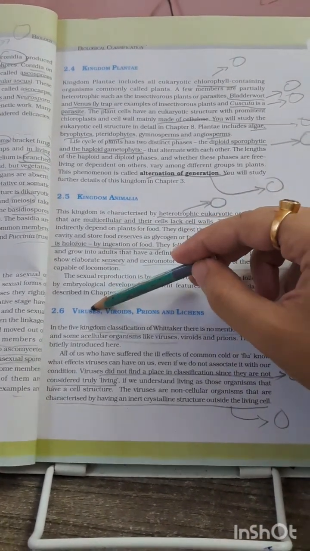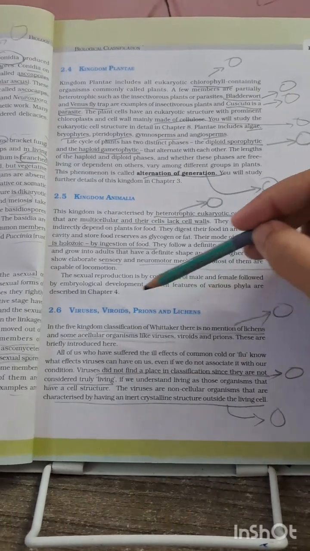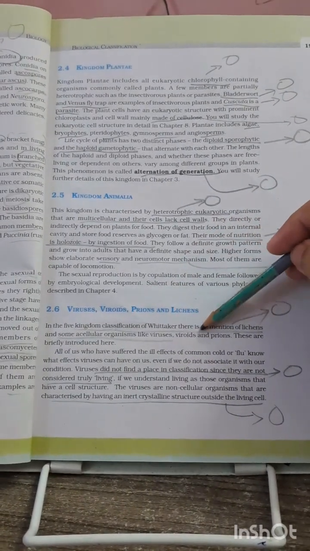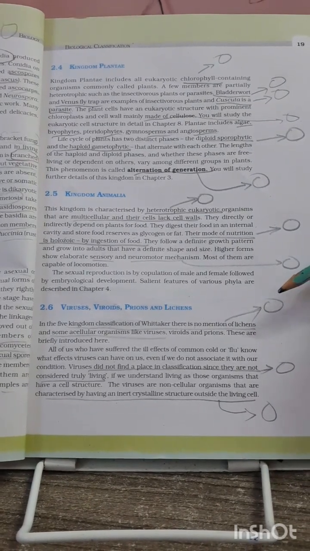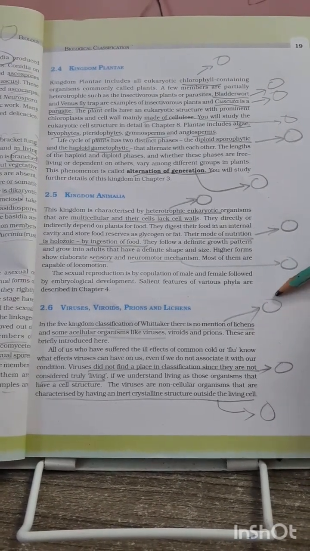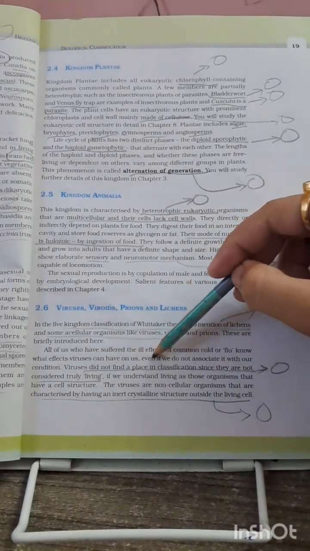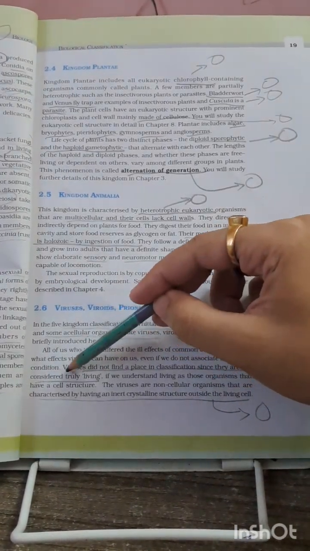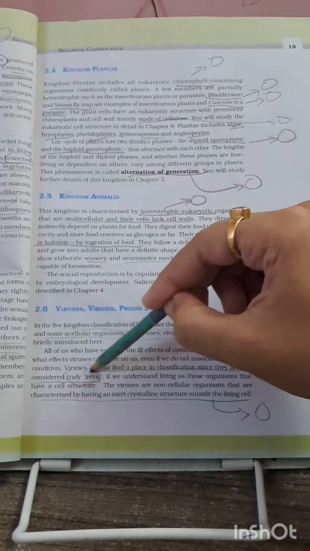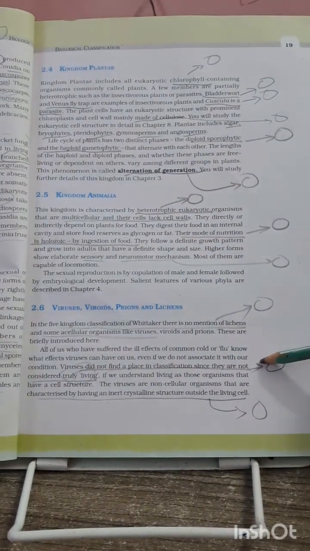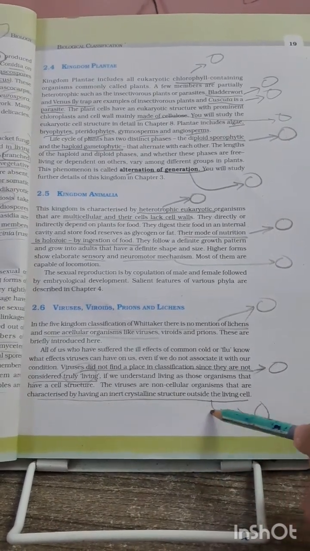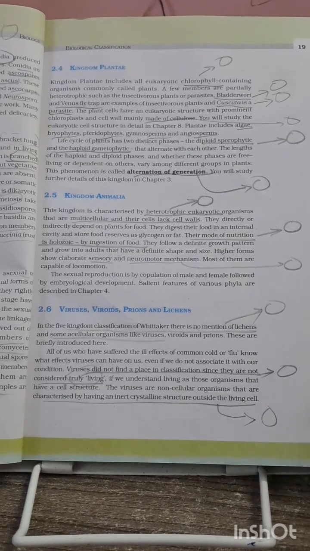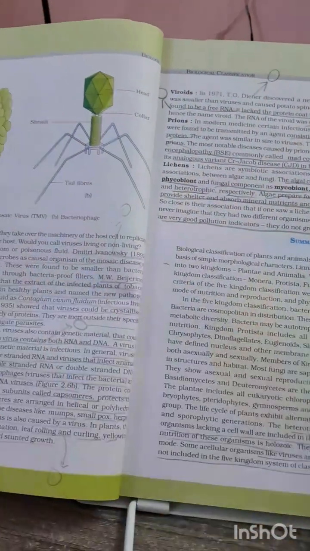Now coming to viruses, viroids, prions and lichens, they are not included in Whittaker's five kingdom classification system. This is a question you should not miss, and they will ask you this question repeatedly. Viruses did not find a place in classification since they are not considered truly living. This question has been asked previously and you have to remember this. Now viruses are characterized by having an inert crystalline structure outside the living cell. These characteristics you should not miss when it comes to viruses.